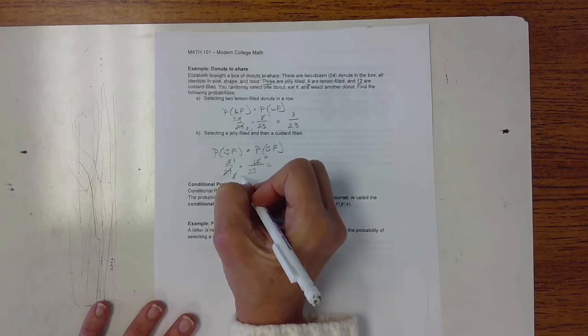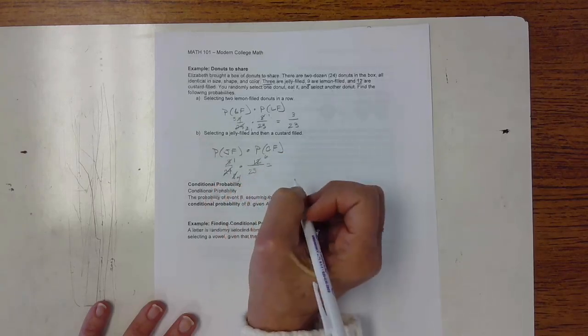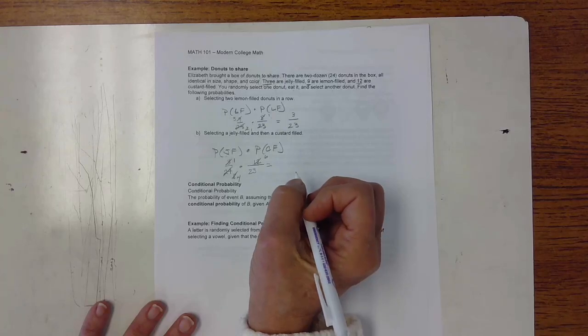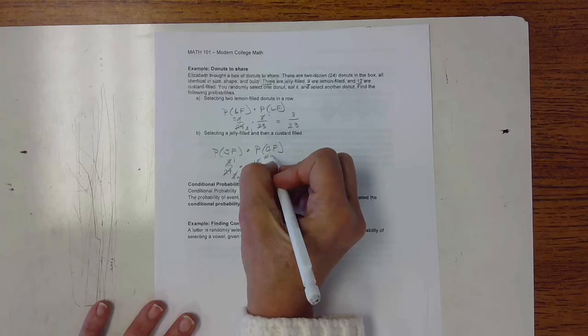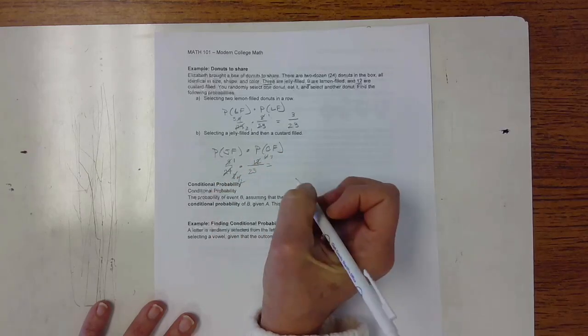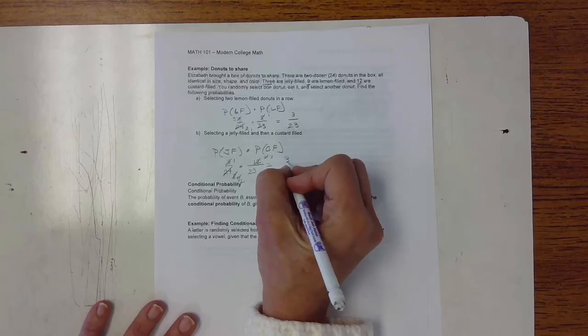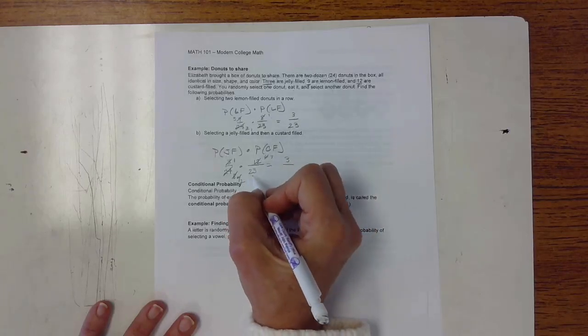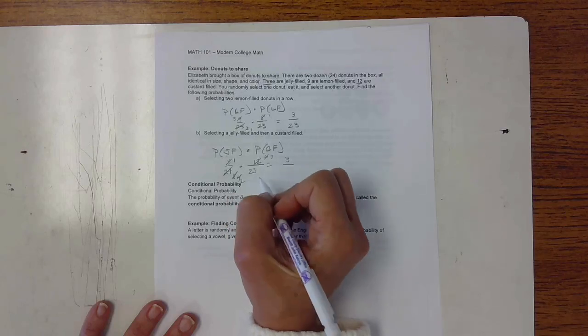I could actually have done 4 in each one. Sorry, so this could be 3 and this could be a 2. So now I'm down to 1 times 3, which is 3 on the top, and I'm left with 2 times 23, and 2 times 23 is 46.